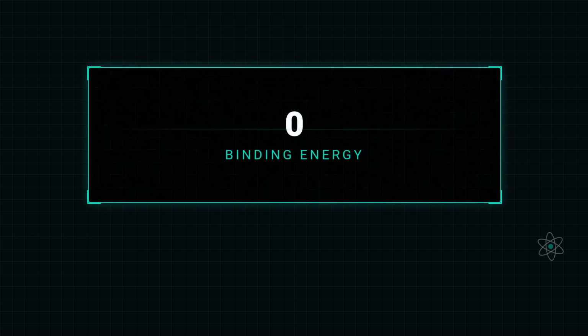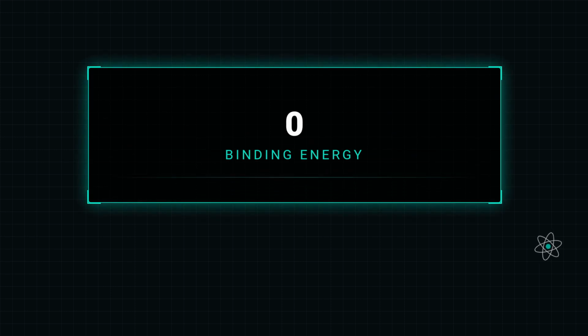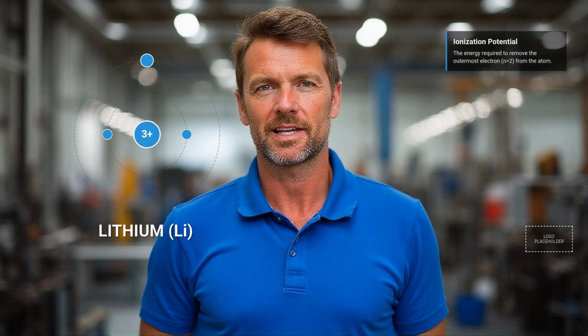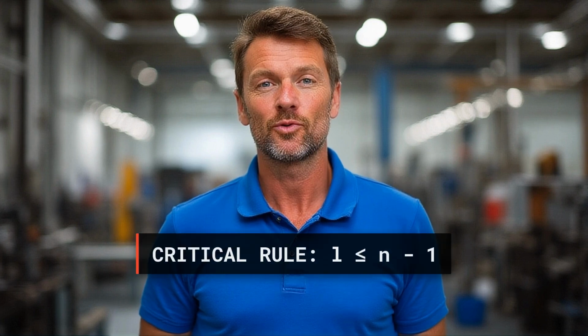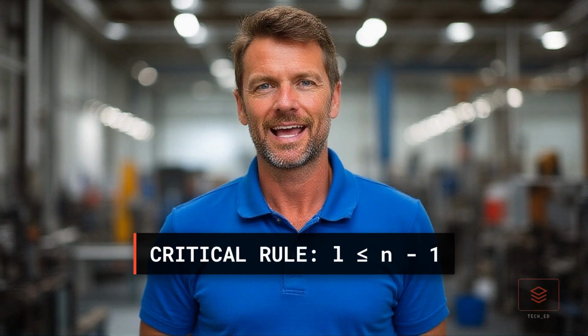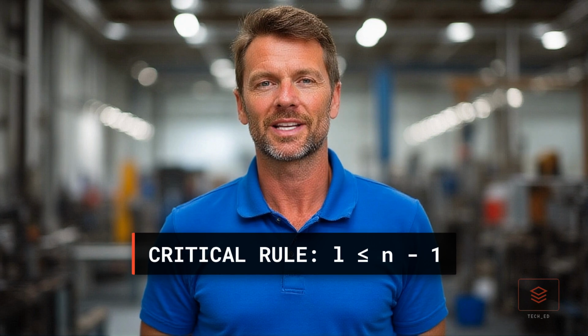Click Calculate. The result shows negative 30.6 electron volts, representing the binding energy of that electron. This energy value tells us how tightly bound the electron is to the nucleus, crucial for understanding ionization potentials and chemical reactivity. Remember, azimuthal quantum number L can never exceed n-1, a common error in calculations.